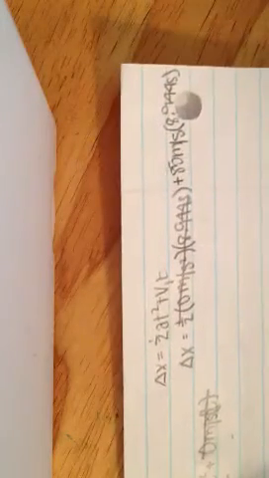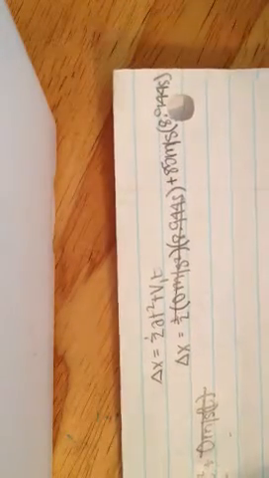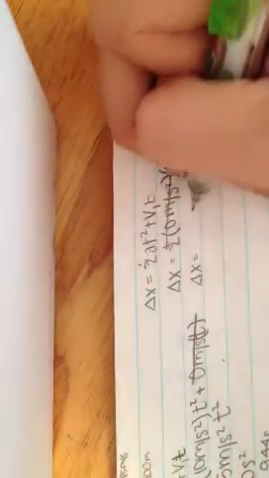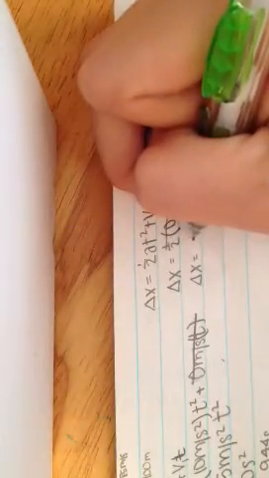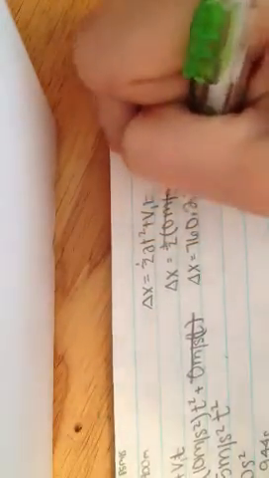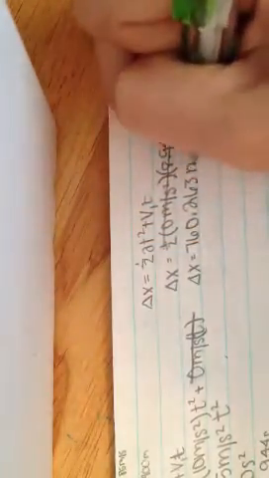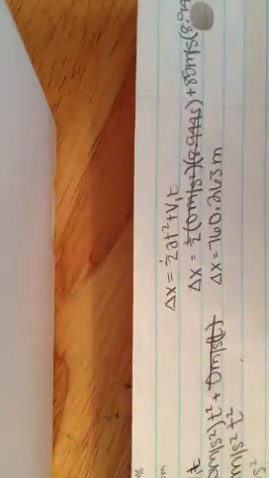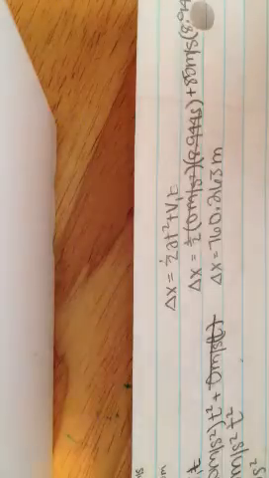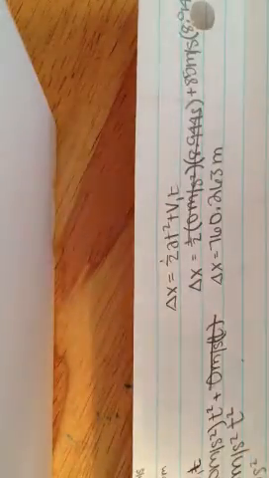Solved out, the change in x equals 760.263 meters. That's the answer to the horizontal displacement.